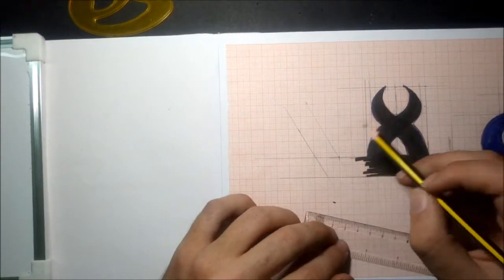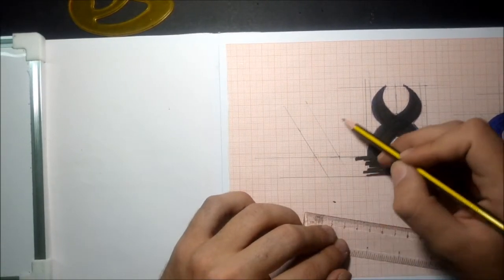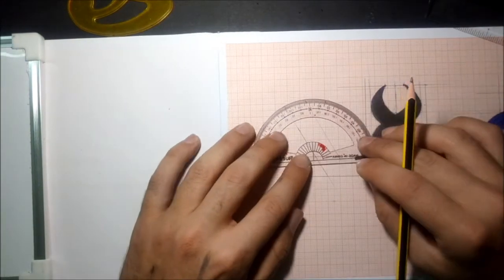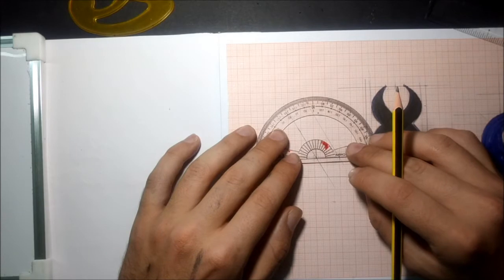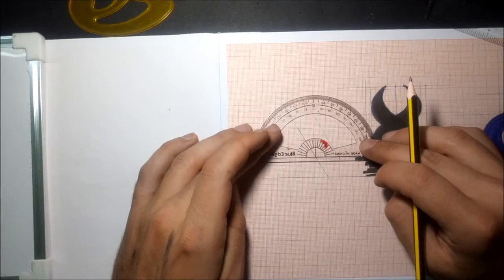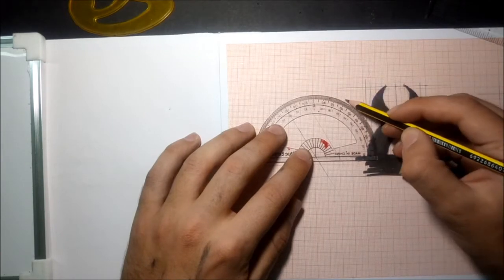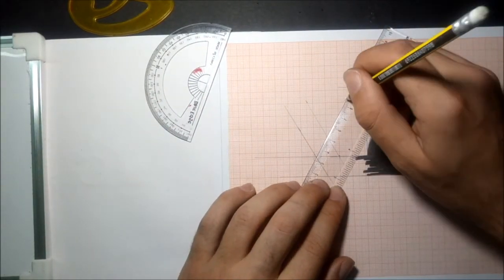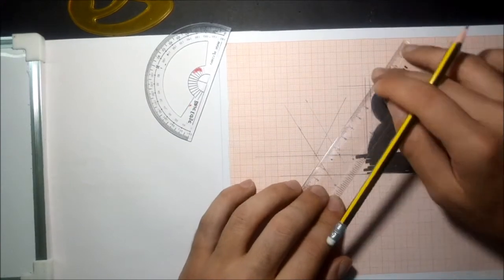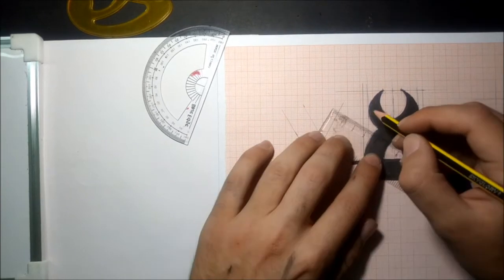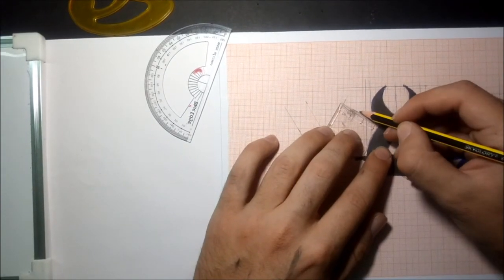From this point, you take the other half, another 60 degrees to the right. You do the same thing to it. You take the full thickness from down, the full thickness from up.